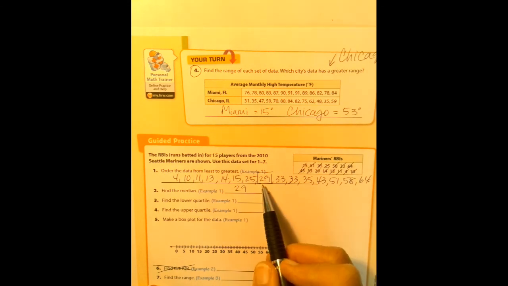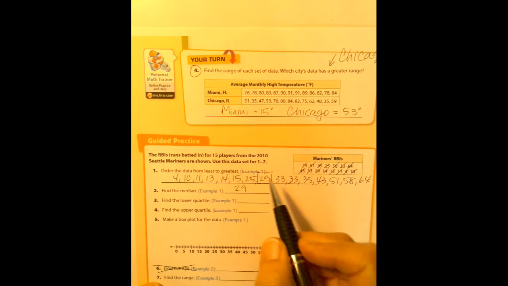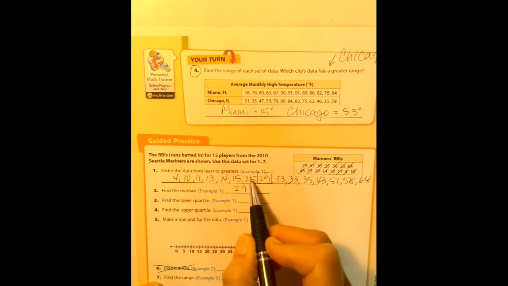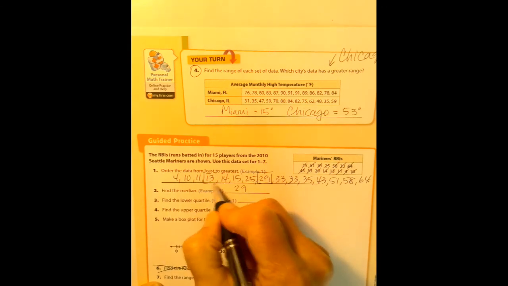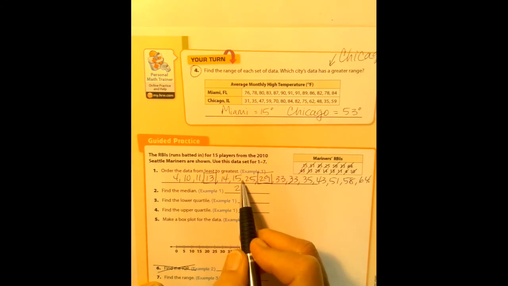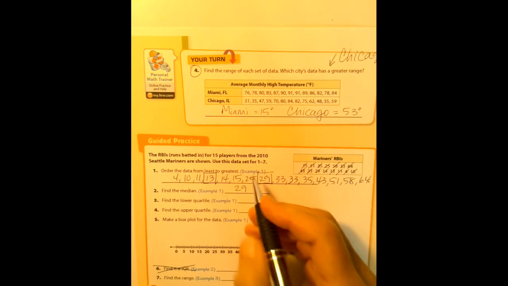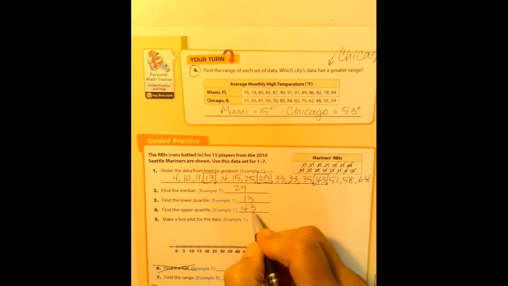So now we want to find the middle value for the lower quartile and the upper quartile. Well, if there are 7 values, then you'll have 3 on either side of the median. So 13 would be the lower quartile. And then if you do the same thing on the other side, 43 would be the upper quartile. So now we're going to just make a box plot with that data. I'm going to pause the video, and you should do that too, so you can draw the box plot.